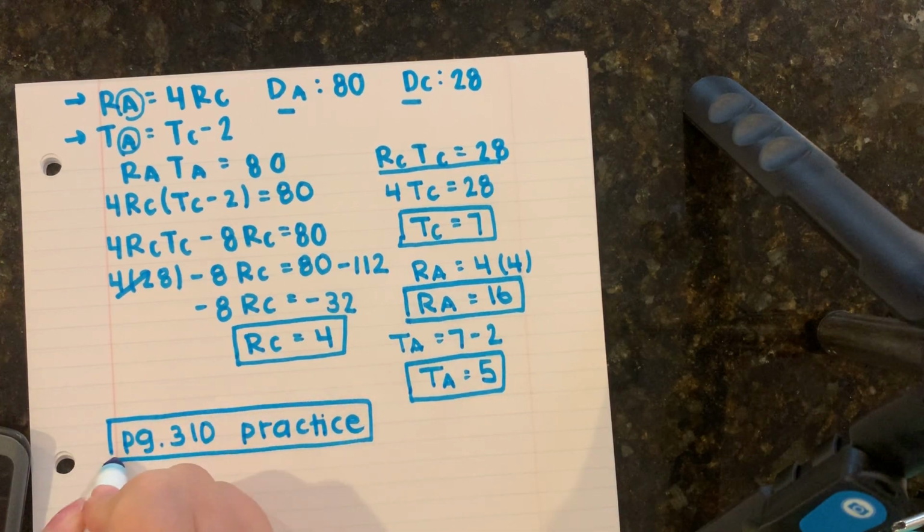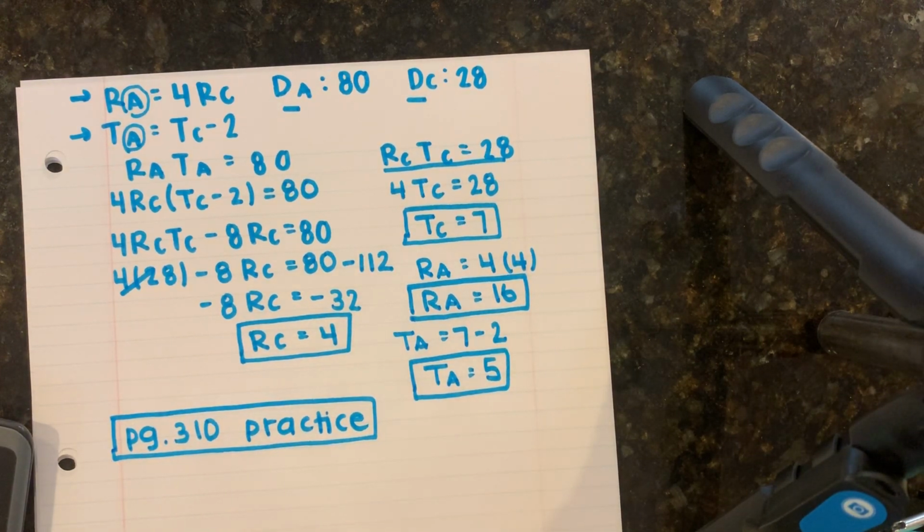So this is your chance to practice what we just went over. Now the next thing that we're going to look at is I just want to review some terms that you may or may not see on your test.